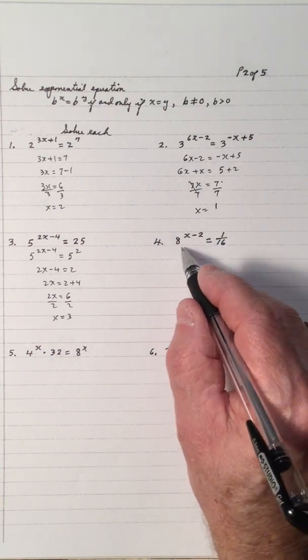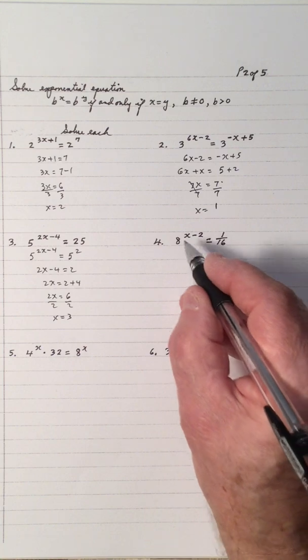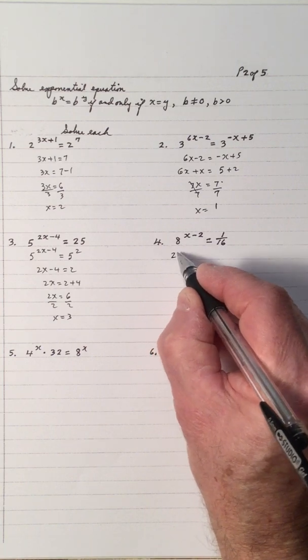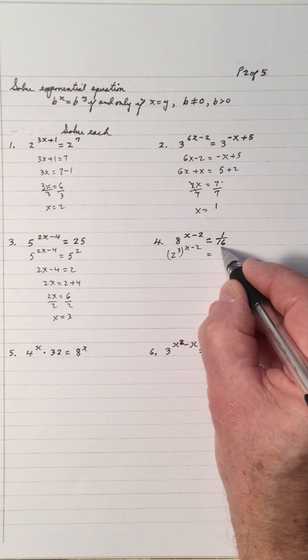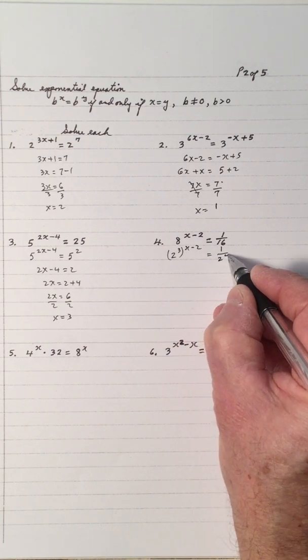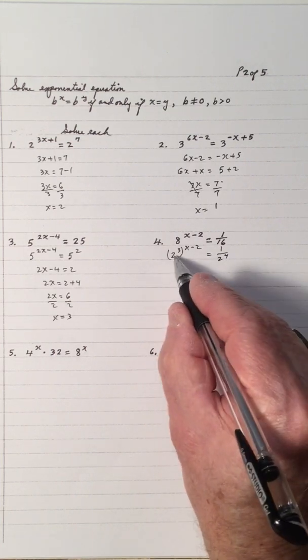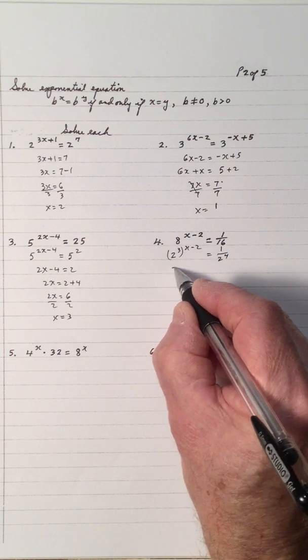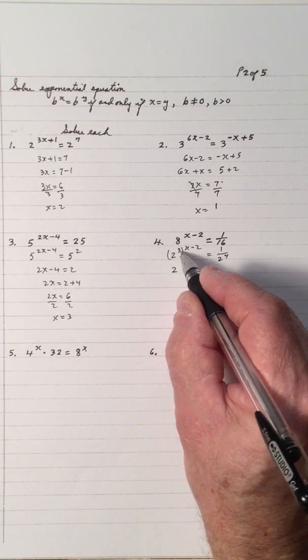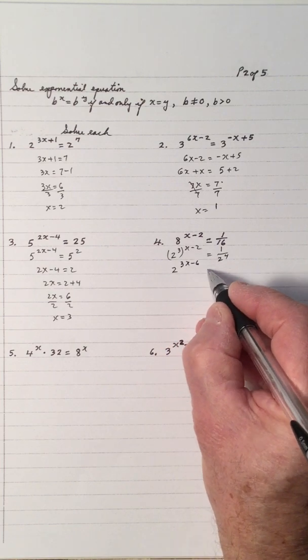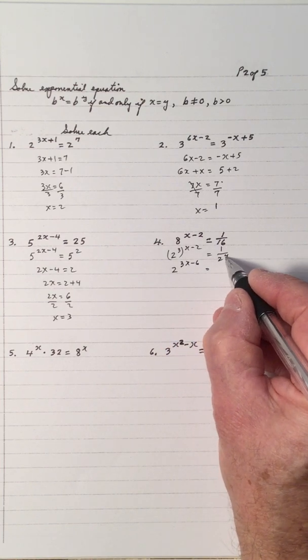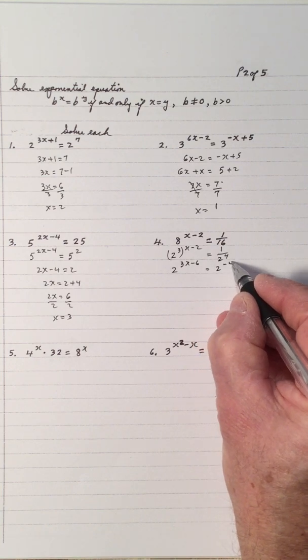And another one. Again, they're not the same bases, so we need the same base. 8 is 2 cubed. 16 is 2 to the 4th. So we need the same base, so we got a 2. This is the power of a power. So 3 times x minus 2 is 3x minus 6. 1 over x to the 4 is x to the negative 4.